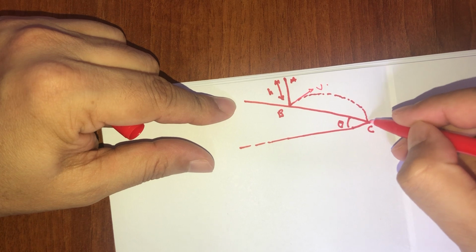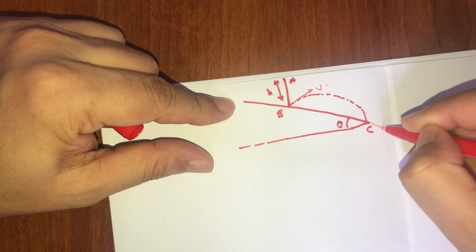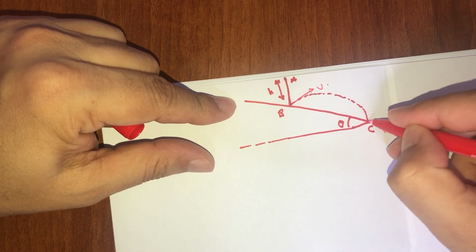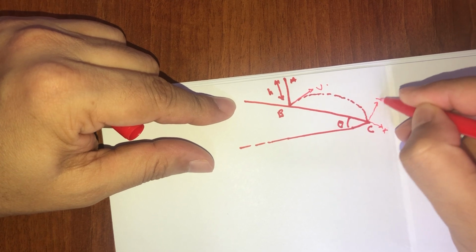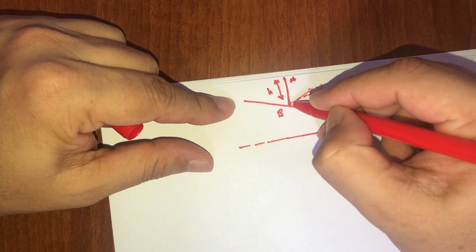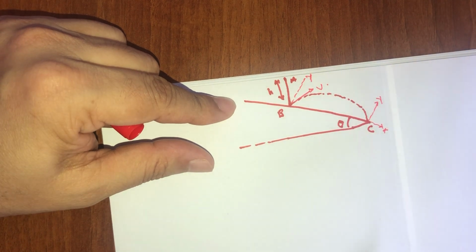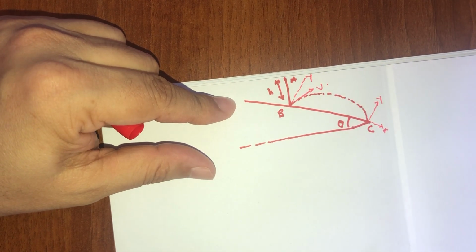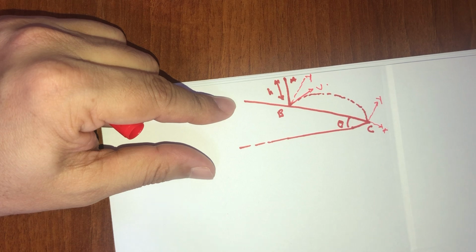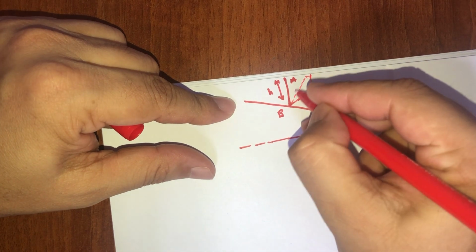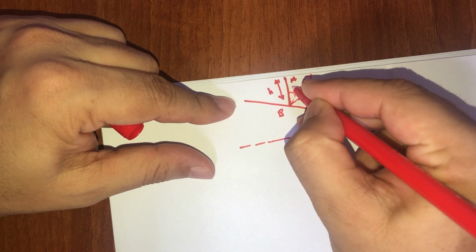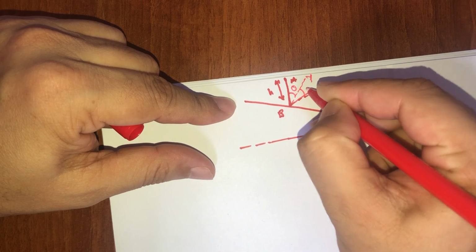So let us call this as x coordinate, this will be y, and similarly we are calling this as y. So the angle with the vertical will be theta, and this will be also theta.